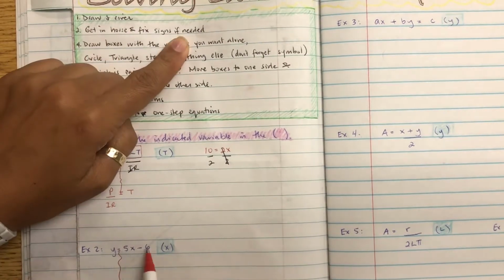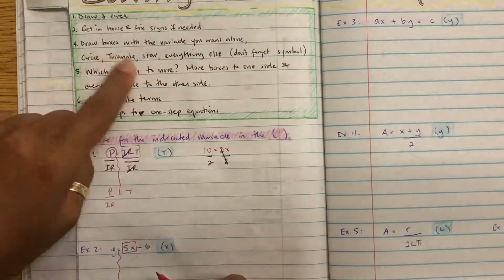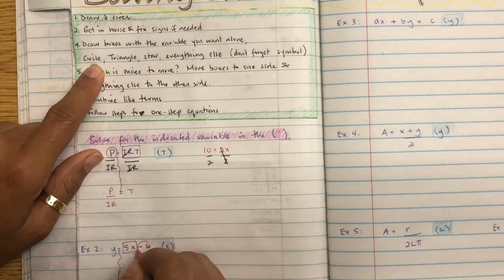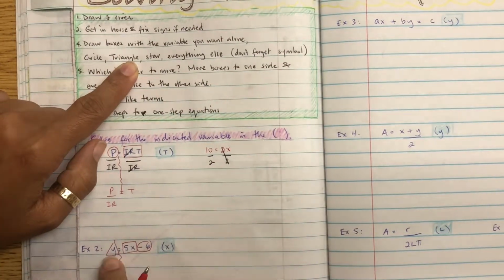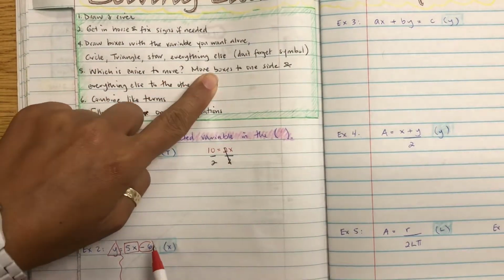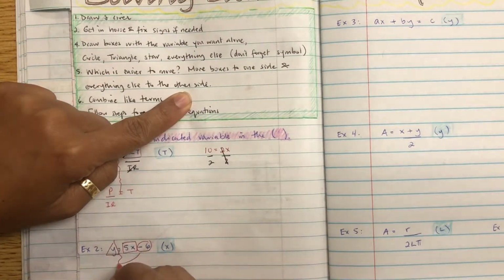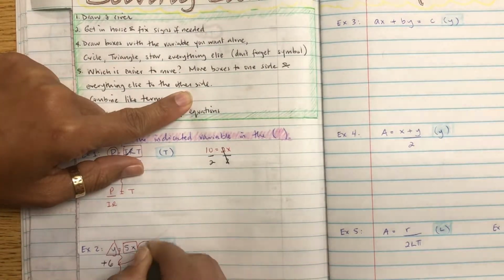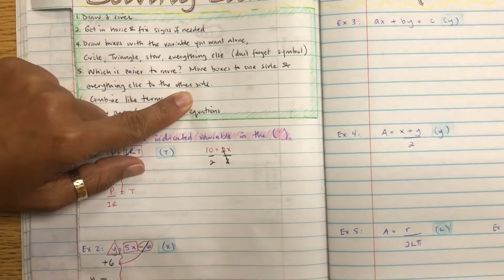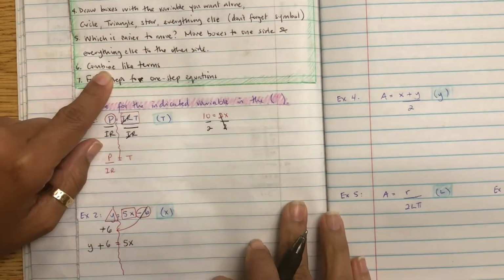Alright, so draw a river, get in the house and fix the signs, there's nothing there. Draw boxes with the variables, so that's going to be 5x, and then circle -6, and then you can triangle whatever else is different, which is y. Alright, what's easier to move? So the box is already there, so let's move the circle to the other side. So -6 is going to cross the river and become +6. Right, and then leave the box on that side. Combine like terms, there's nothing to combine, so we're just going to rewrite it. y plus 6 is equal to 5x.